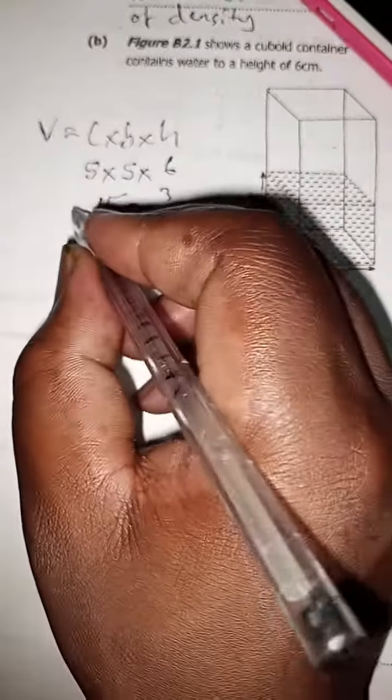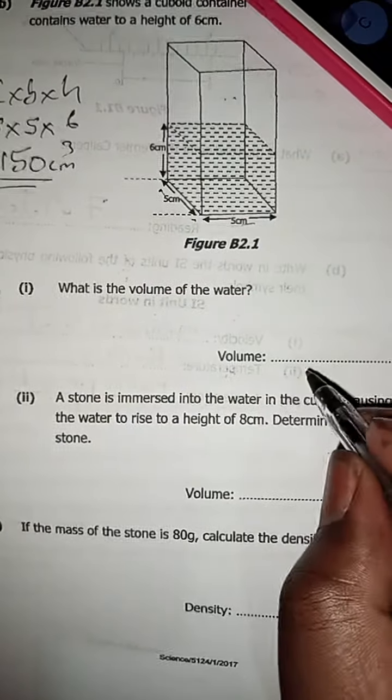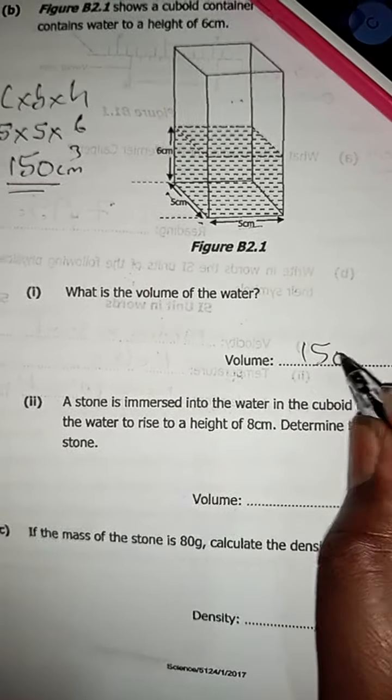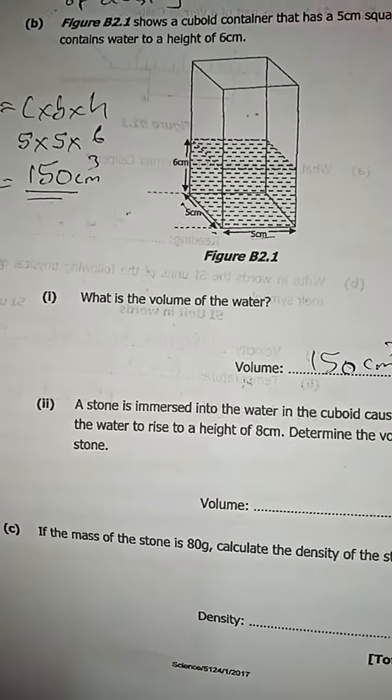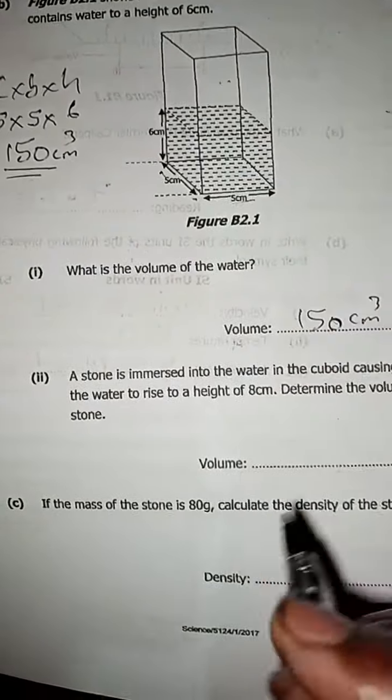So this is the volume of water. It's 150 cubic centimeters.